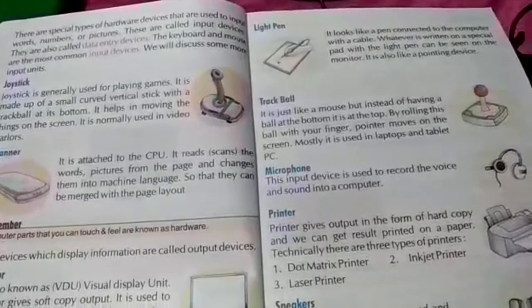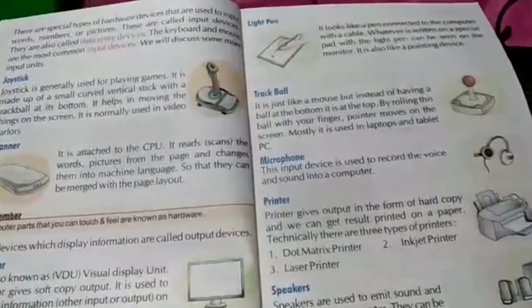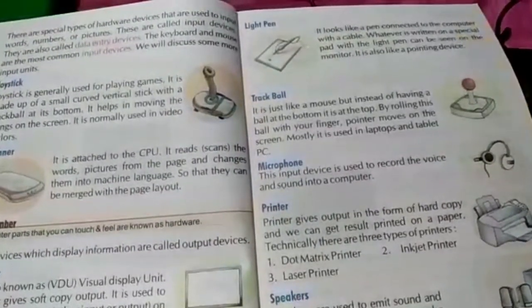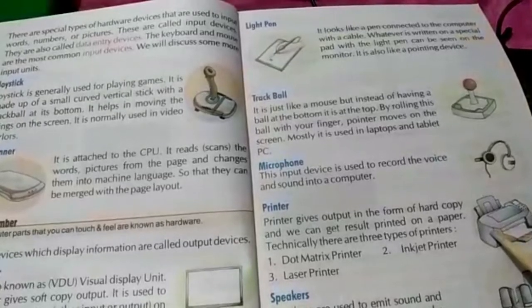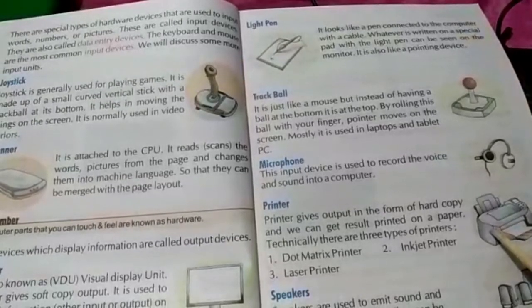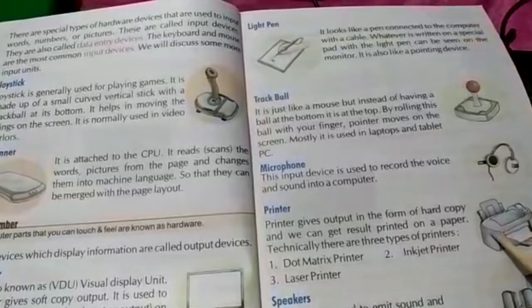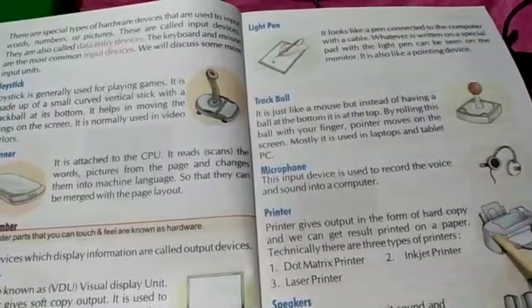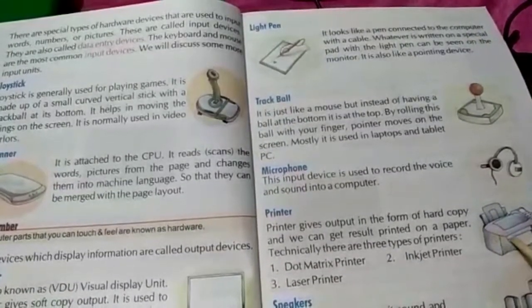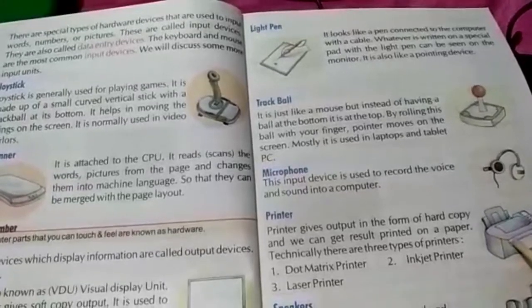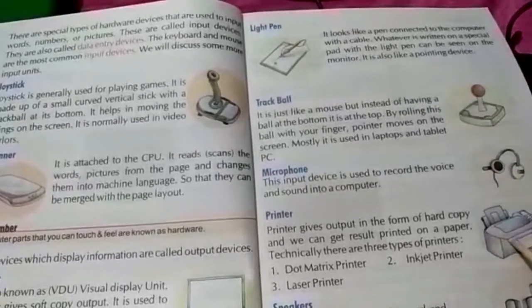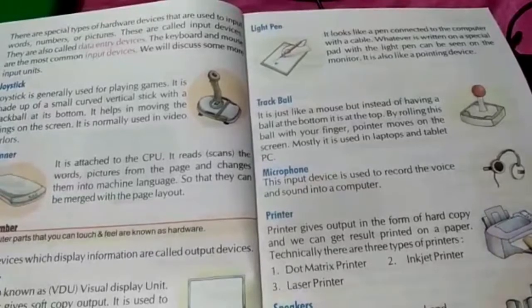Then we have the printer. Printer is the most commonly used, very important in the present world. It gives output in the form of hard copy. We print on paper and we get the result printed on a paper.